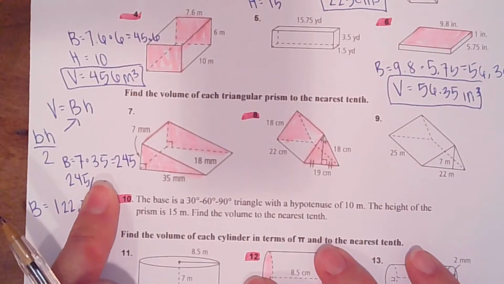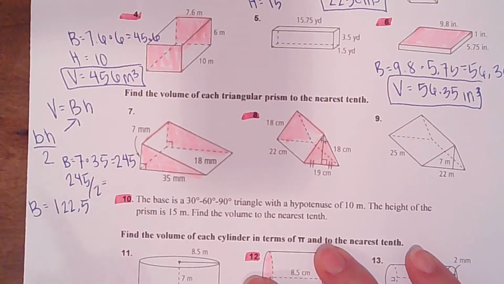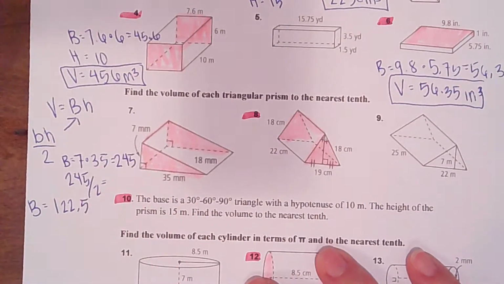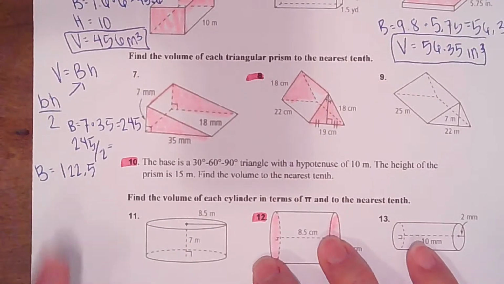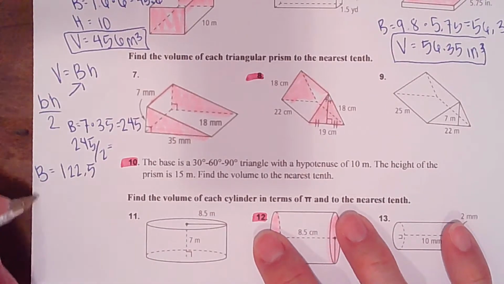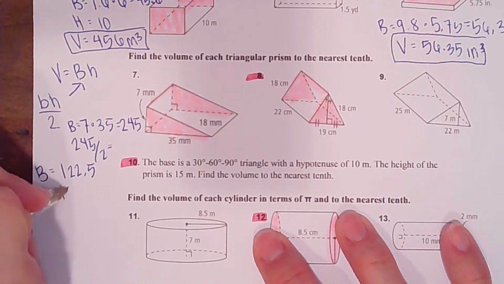Oh shoot, I'm doing the wrong one. Okay, I'm doing 7. I'll skip 8, but I'll do 7, which is giving you an answer. So the area of my base is 122.5, and now I need to multiply it by my height, which is equal to 18.